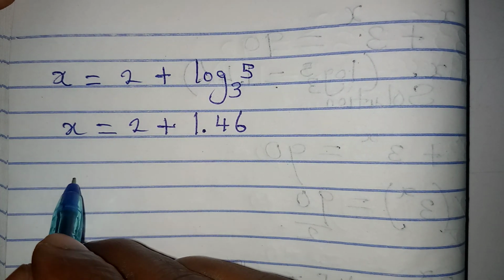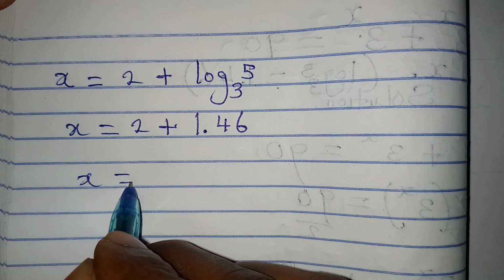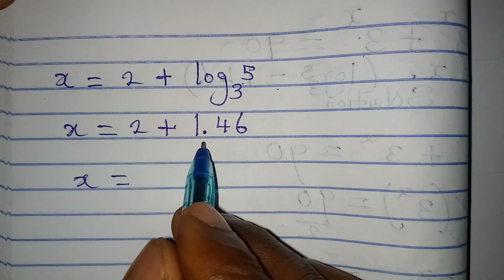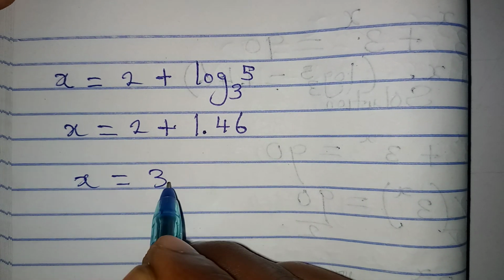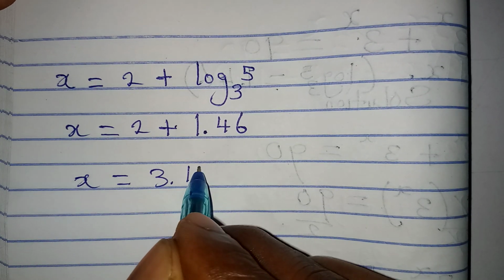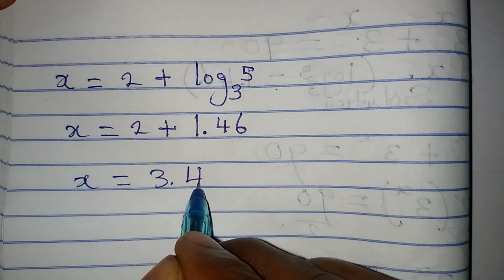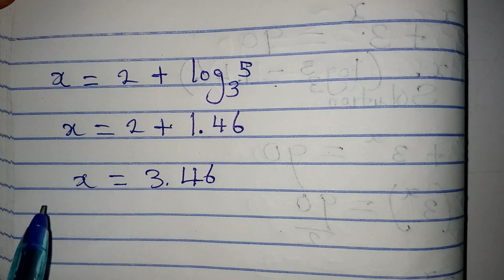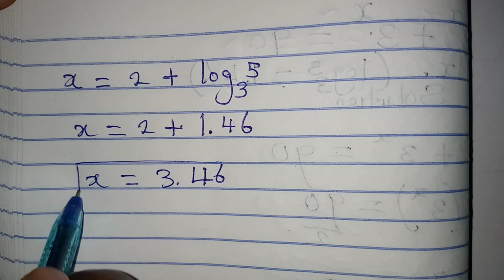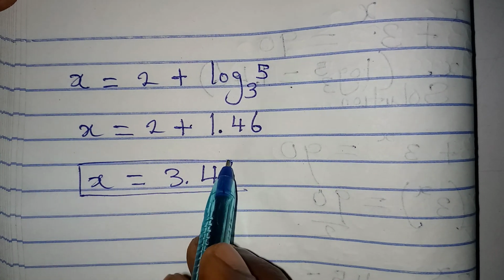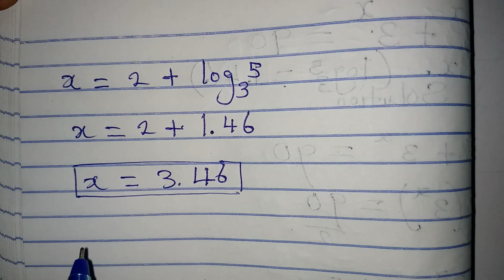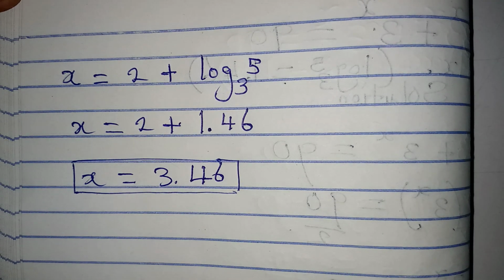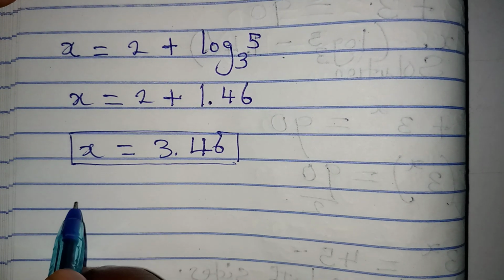So from here, x will be equal to 2 plus 1.46, which will give us 3.46, right? So this is the value of x that should satisfy the given equation. But then let's substitute this and see if we are right or wrong.